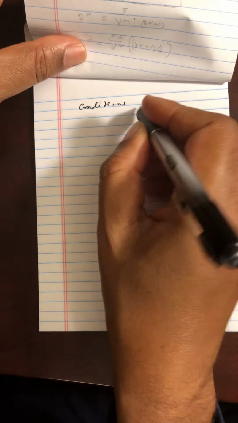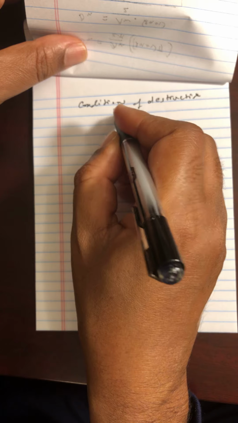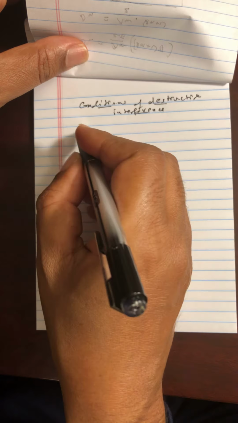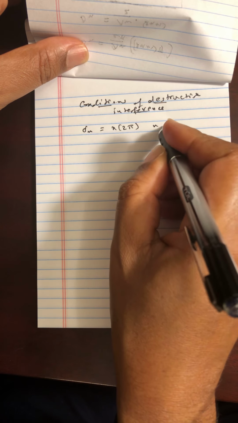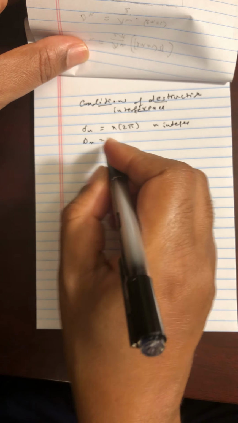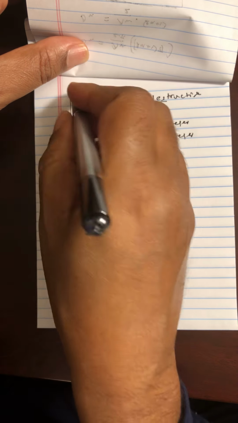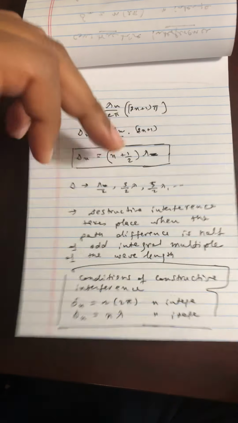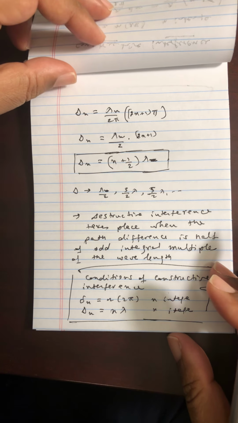The conditions of destructive interference are, in terms of phase shift, an odd multiple of pi, and in terms of path difference, n plus half times lambda, again with n an integer. So these are the conditions of destructive interference in terms of phase difference and path difference, and these are the conditions of constructive interference in terms of phase difference and path difference.